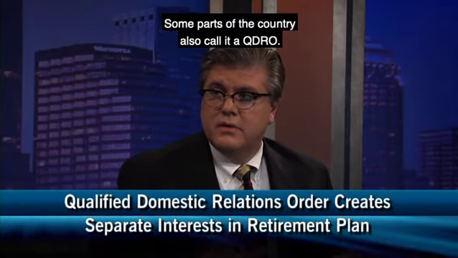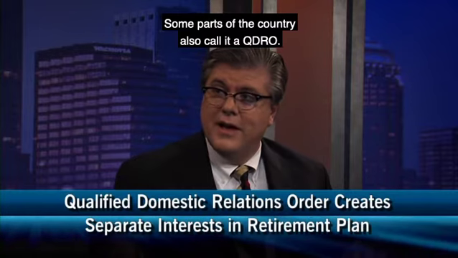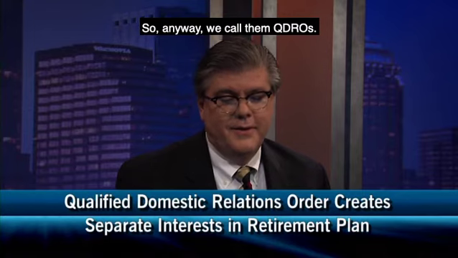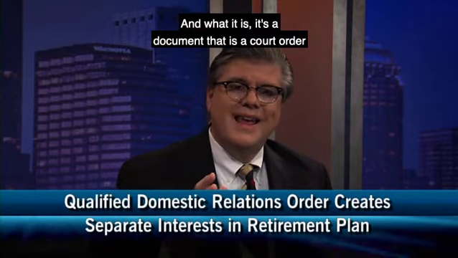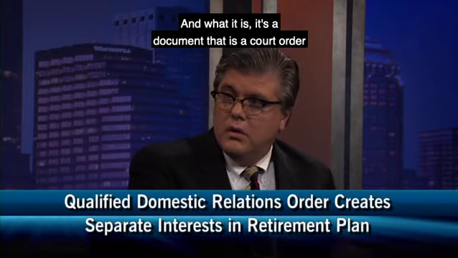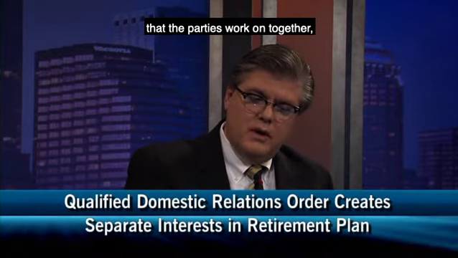A QDRO is a Qualified Domestic Relations Order. Some parts of the country also call it a QDRO. So anyway, we call them QDROs. And what it is, it's a document that is a court order that the parties work on together.